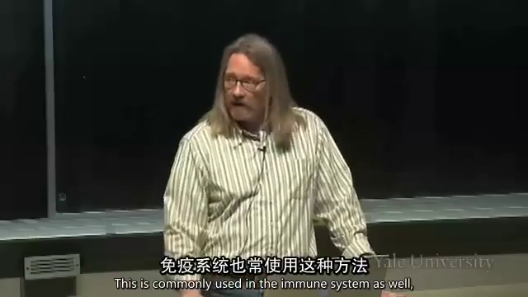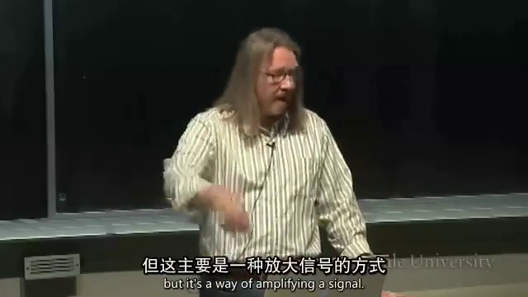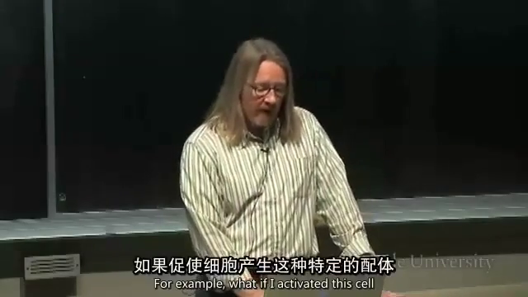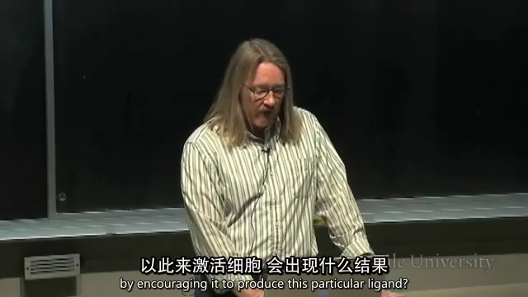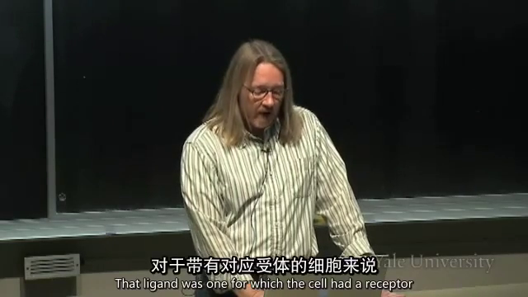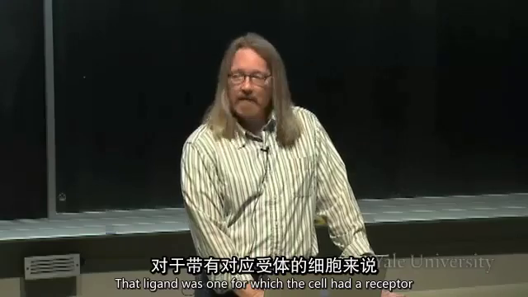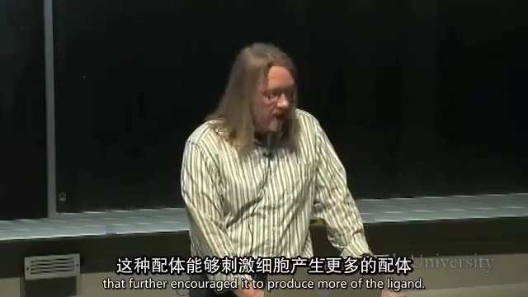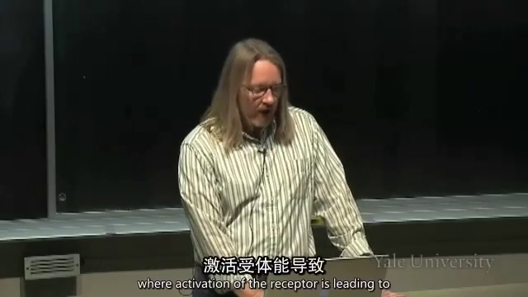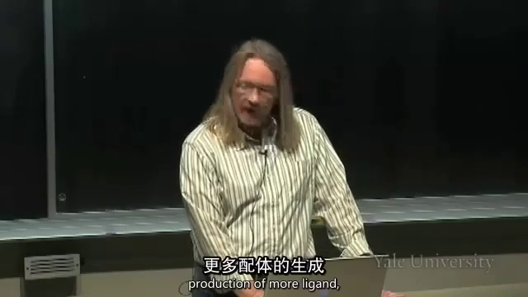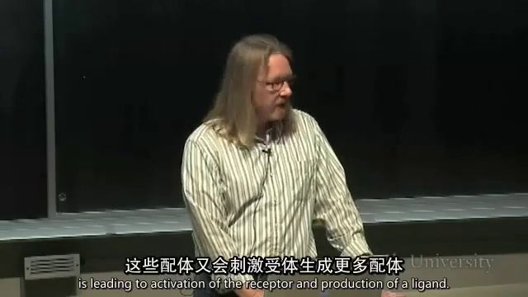And this is commonly used in the immune system as well. But it's a way of amplifying a signal. For example, what if I activated this cell by encouraging it to produce this particular ligand? And that ligand was one for which the cell had a receptor that further encouraged it to produce more of the ligand. Well, then you could imagine a cycle here where activation of the receptor is leading to production of more ligand, is leading to activation of the receptor and production of a ligand.